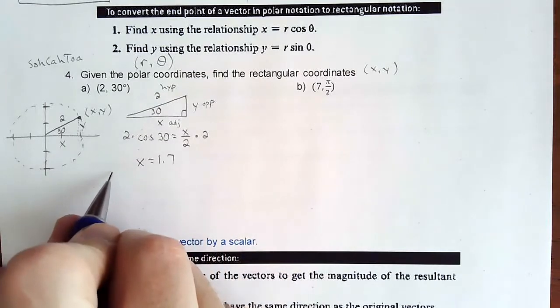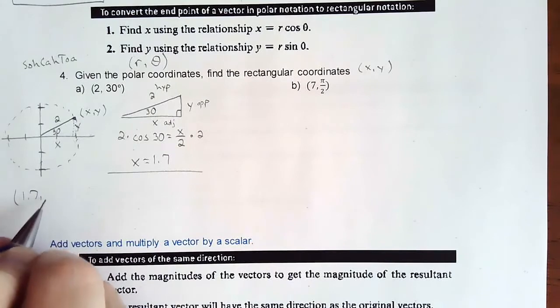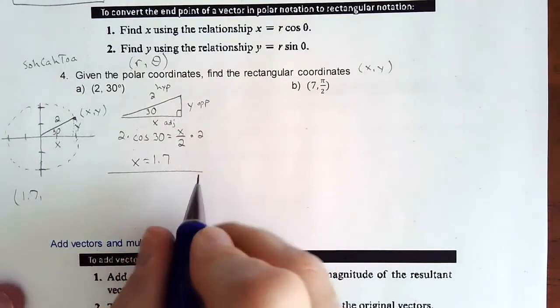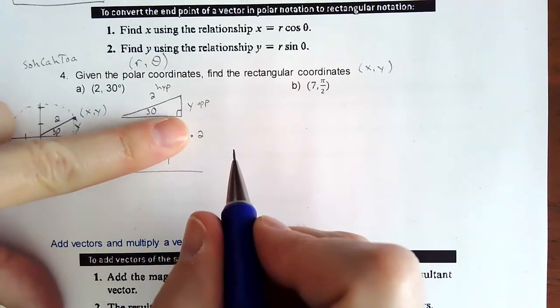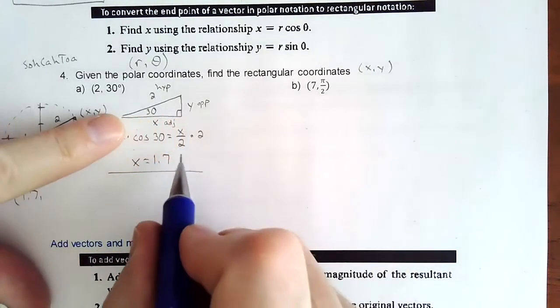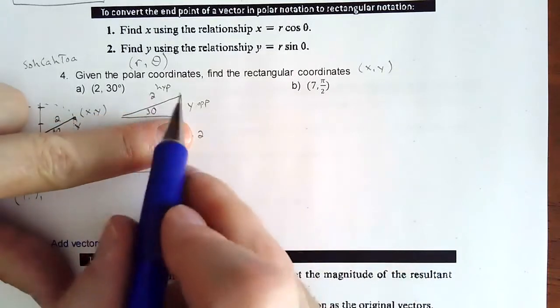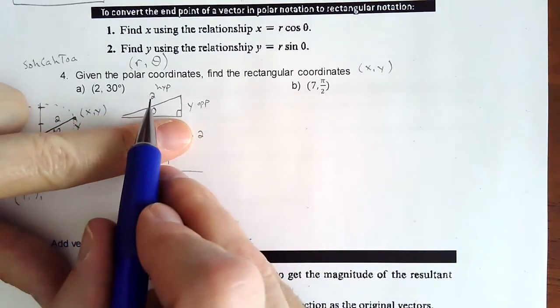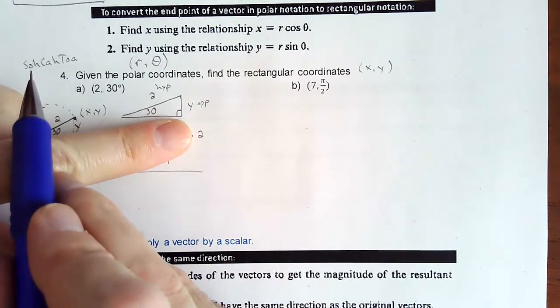To do our y value, right now we're sitting with 1.7. I just don't know the up part. So for the up part, this time I'm not going to talk about the x at all, even though I just found it. I don't want to use it just in case I got it wrong. So if I'm talking about the y value, and the other value that I know is the hypotenuse, you're looking at opposite and hypotenuse, which is a sine function.